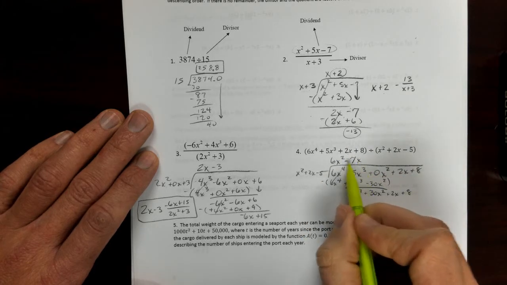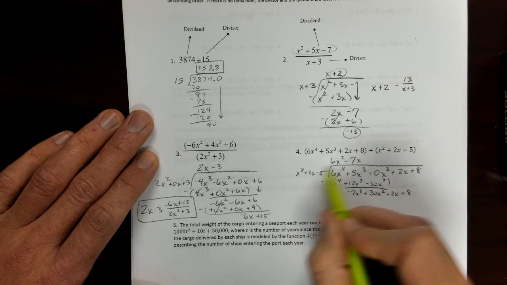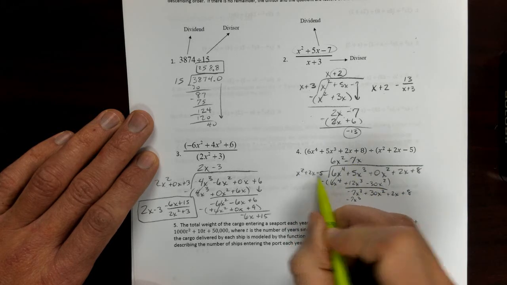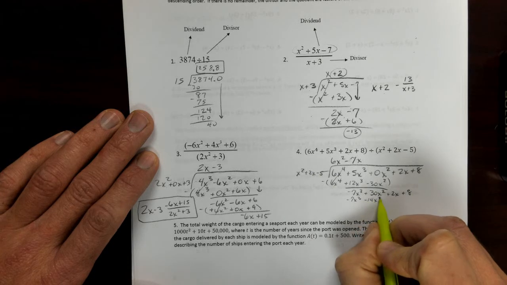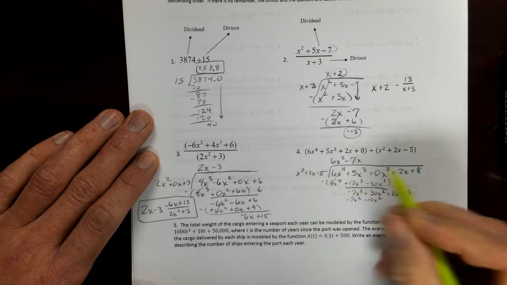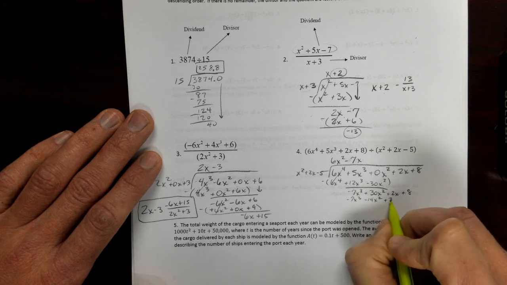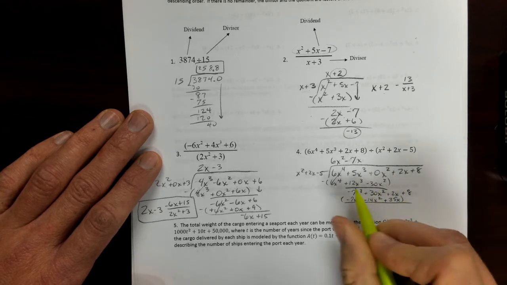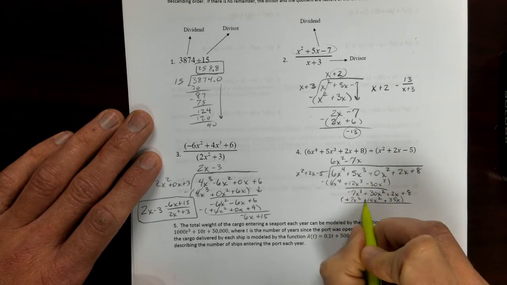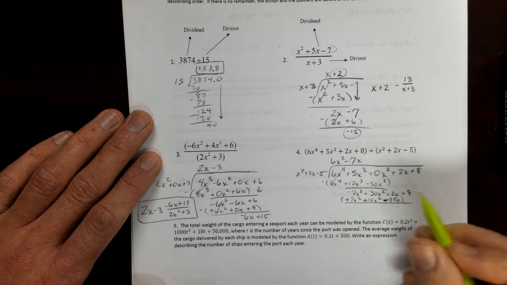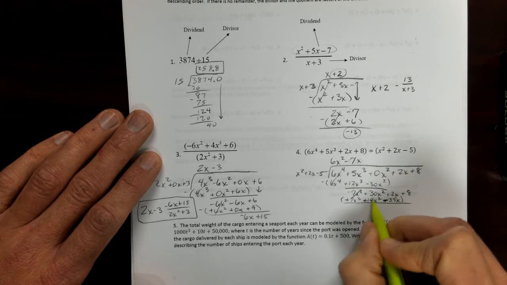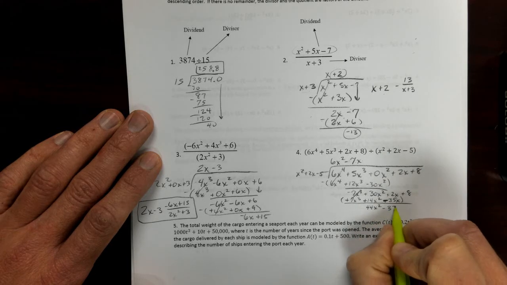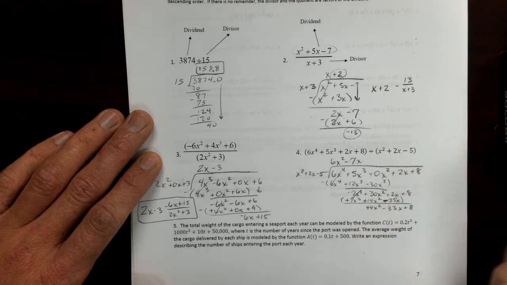So my term here is a negative 7x times x squared. So I multiply those, I get negative 7x cubed. Negative 7x times positive 2x is a negative 14x squared. Negative 7x times a negative 5x is a positive 35x. And again, we're subtracting the entire piece. So this becomes positive, this becomes positive, this becomes negative. Those go away. We get positive 44x squared. We get minus 33x plus 8.